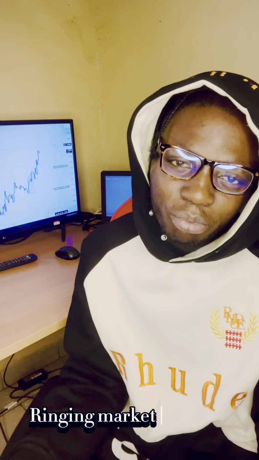Meaning, it helps you identify trends. There are three types of trends in the market: an uptrend, a downtrend, and a sideways trend. These are just the basics. The sideways trend, some people call it consolidation, ranging market, or choppy. There are many terms, but at the end of the day, it is exactly the same.